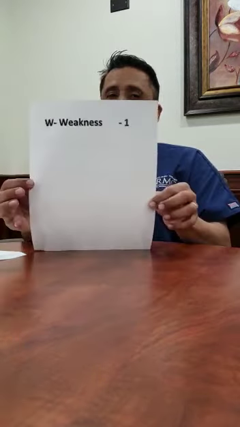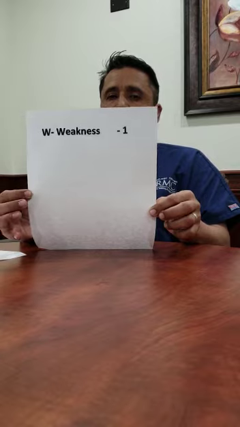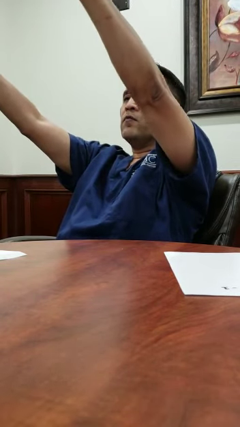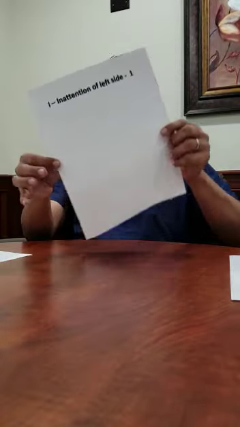So number first is weakness, and the best way to examine the weakness is asking the patients to raise both hands. If the patient is weak, within the first 3 seconds the arms will drop down, and that will be weakness scale 1. Second part of the WAIR scale is examining the inattention on the left side, which is this.